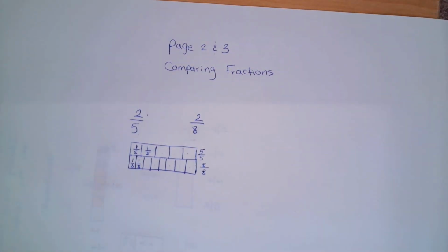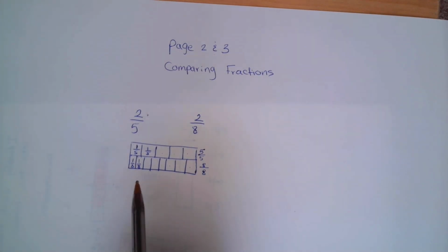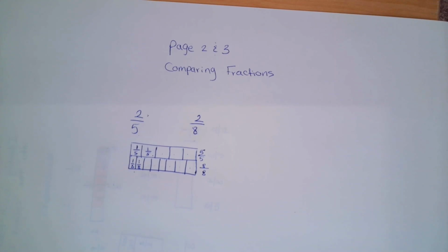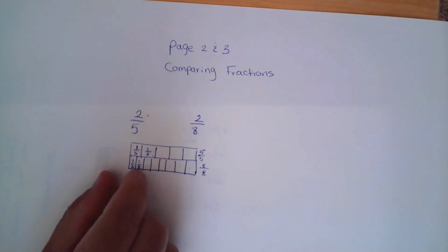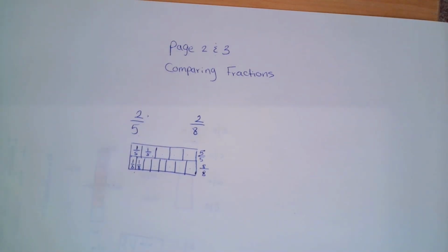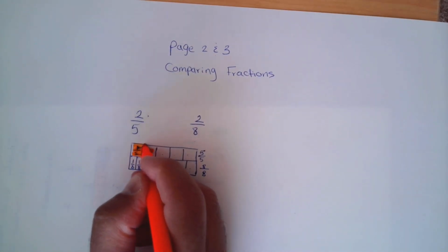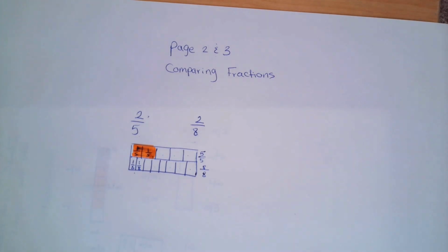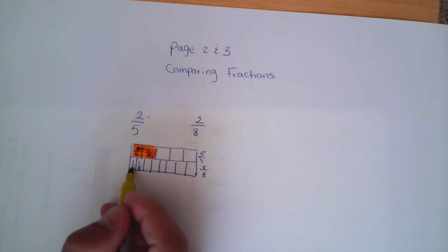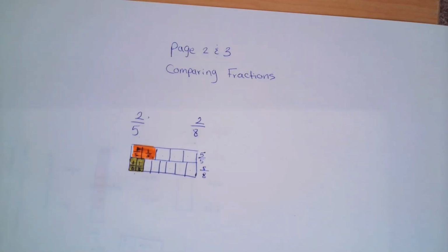Looking at my model, I can see that 2/5 is bigger than 2/8. The quantity is more, right? If we highlight them, here's 2/5 and here is 2/8. And that is because eighths are thinner than fifths, right? They are narrower. So that's why the fifths is more.